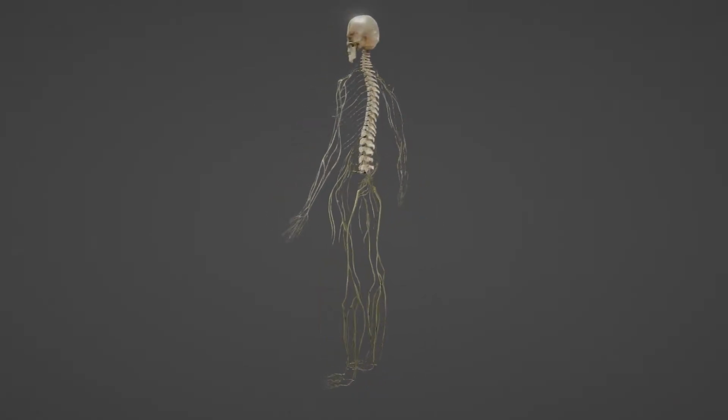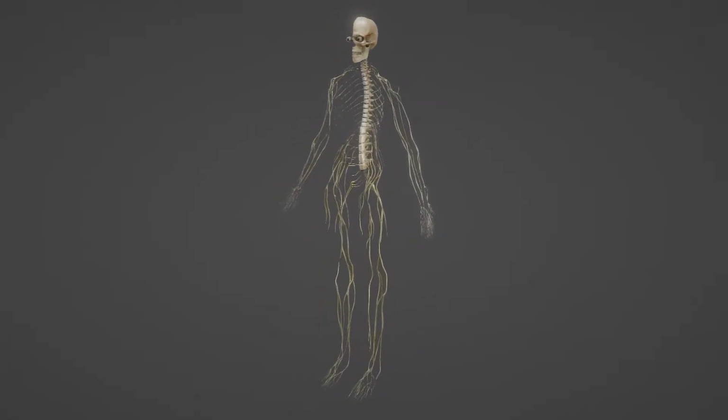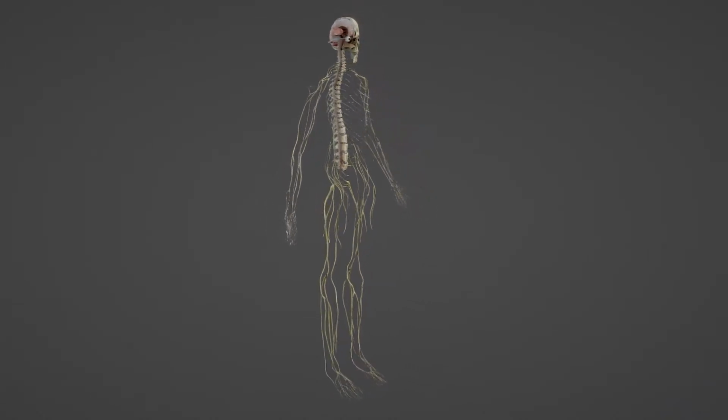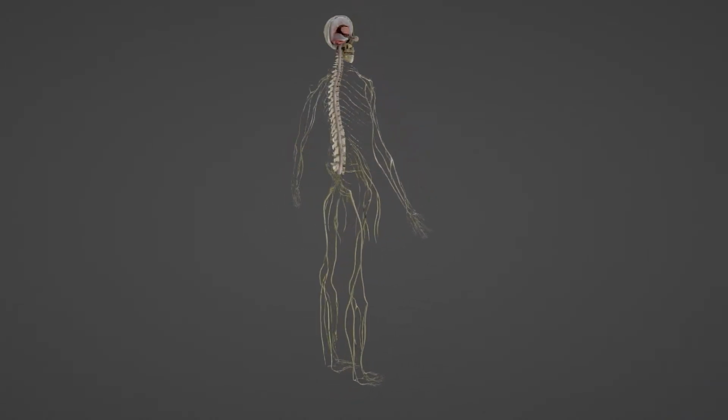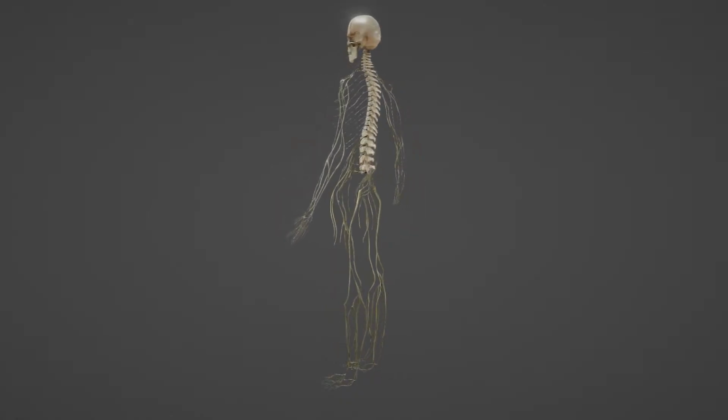Nerves are the long, thin fibers that carry messages to and from the brain and spinal cord. They are made up of bundles of nerve cells called neurons and are found throughout the body.